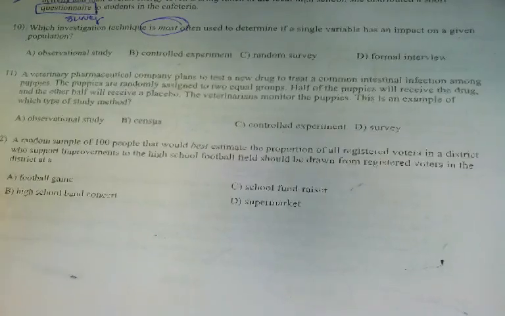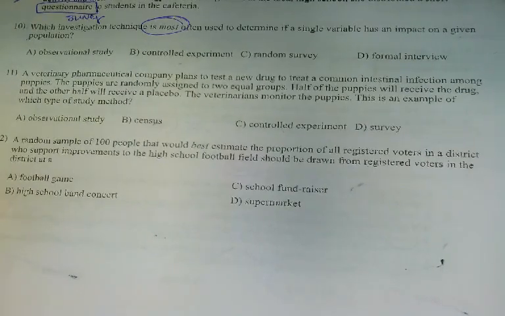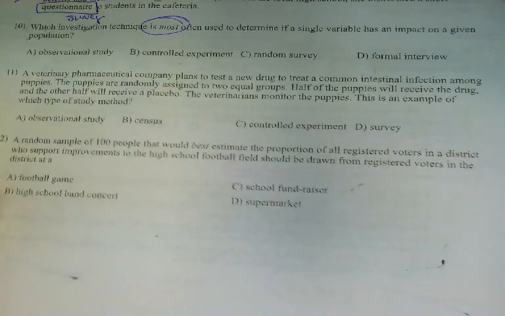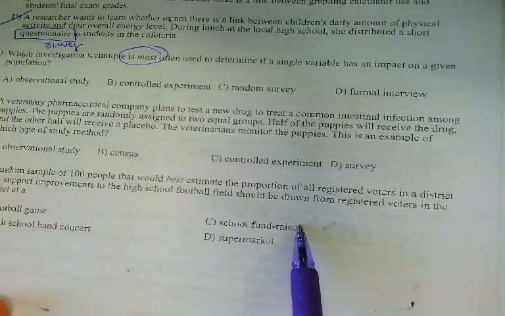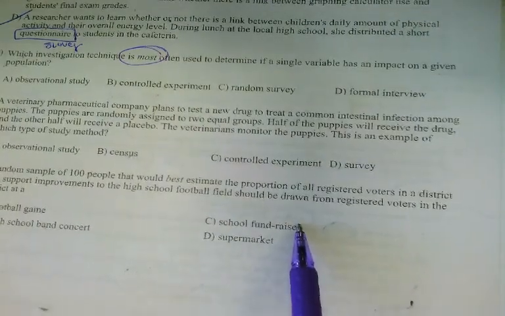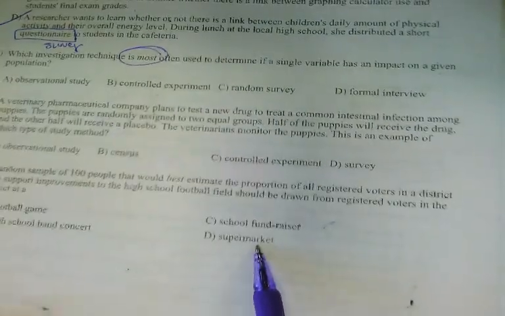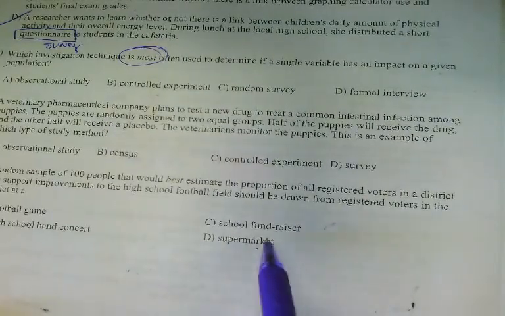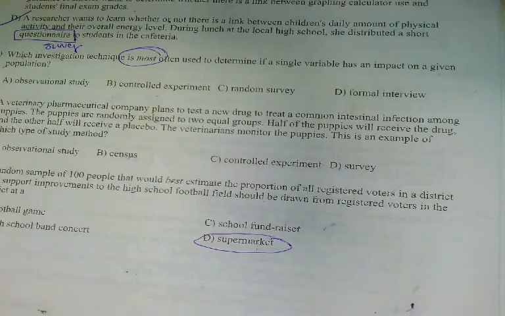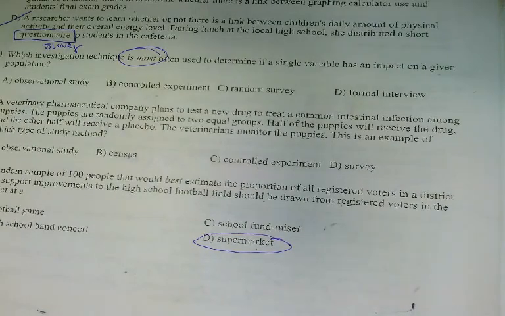Why not a high school band concert? Well, maybe not be against it, but they go to the same school, so that would be a bias. School fundraiser. Bias because you're still trying to raise money for the school. Does everybody need to eat? Everybody's going to go to a supermarket at some point. Whether or not you're for the school or against the school, you're going to go to the supermarket. There is a random sample at the supermarket.